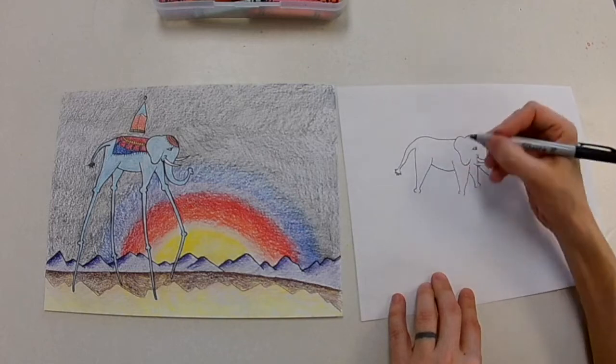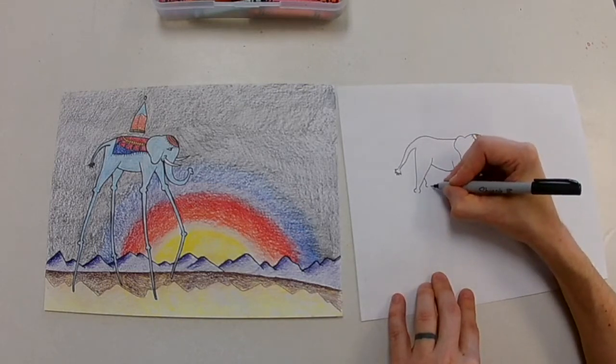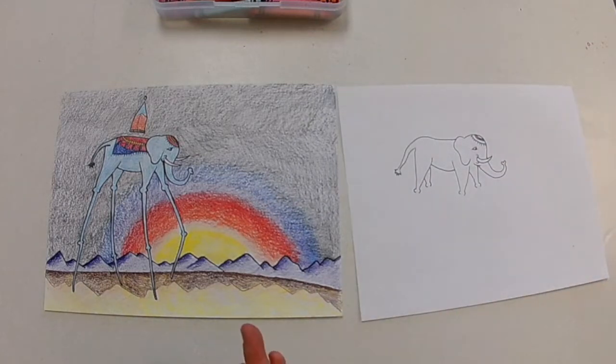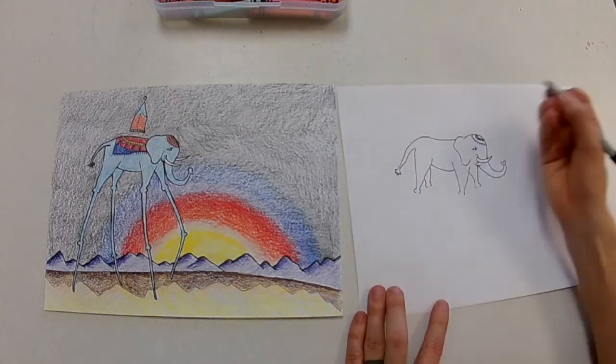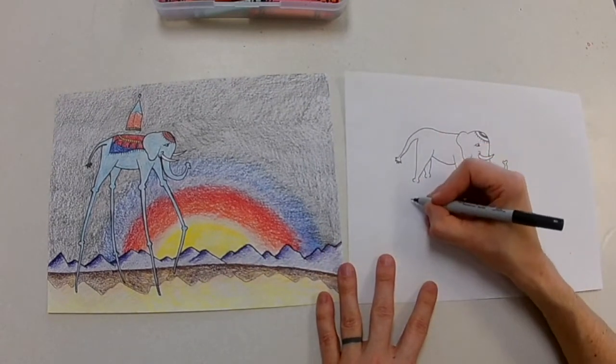Okay, and you do the same thing over here. This leg's coming down, and a little curve, goes up. Okay, looking good so far. This is where the fun begins. We get to make these legs a little bit longer, so it's kind of going in this direction.